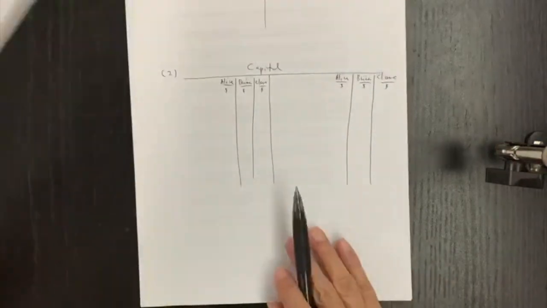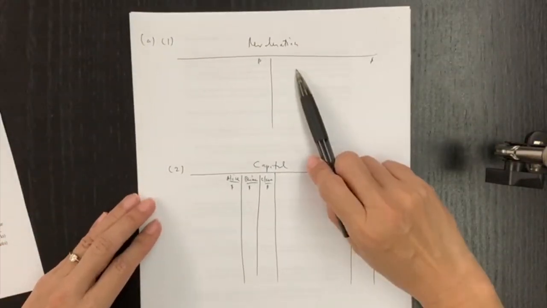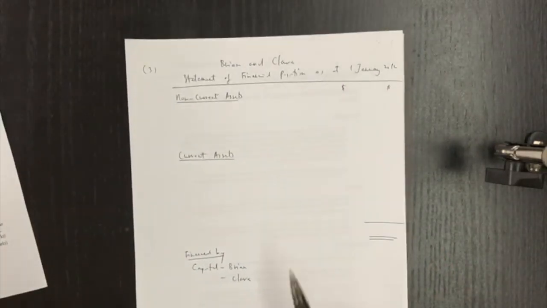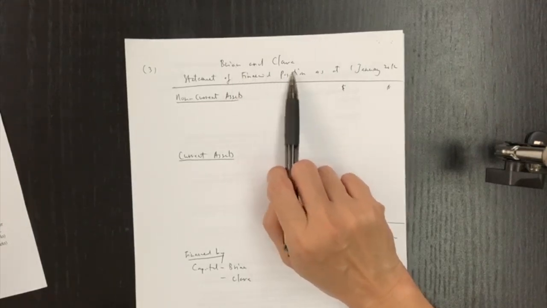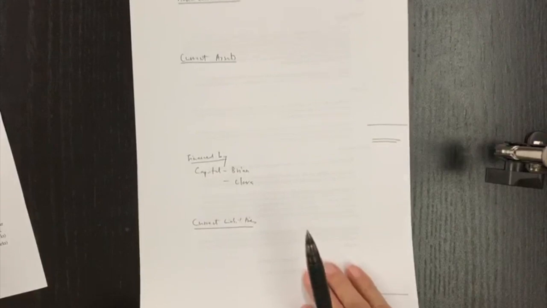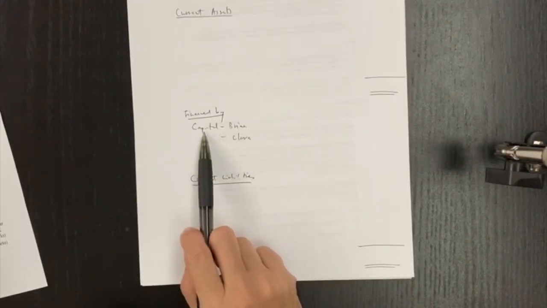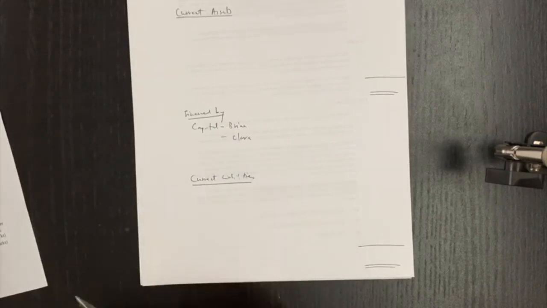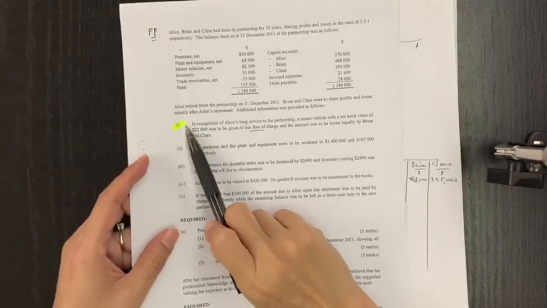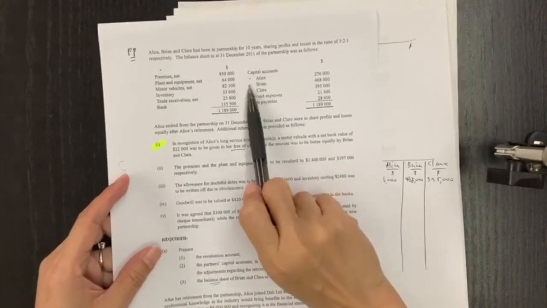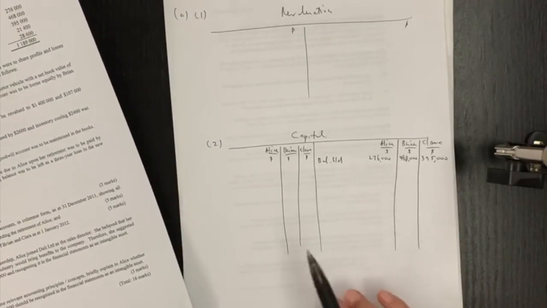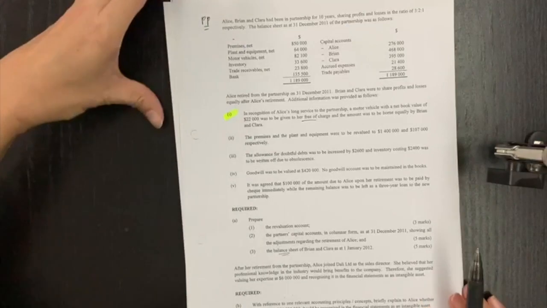Here I have my revaluation accounts and my capital accounts, and Brian and Clara, because this is already after the retirement of Alice. Under financed by capital, we only have 2 partners left, Brian and Clara. Before we look at each point step by step, I'm going to post the capital accounts for the 3 of them, Alice, Brian, and Clara, in my capital account here. Now let's go through the points step by step.